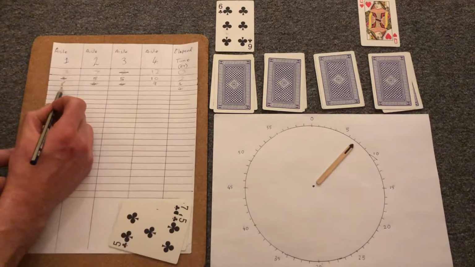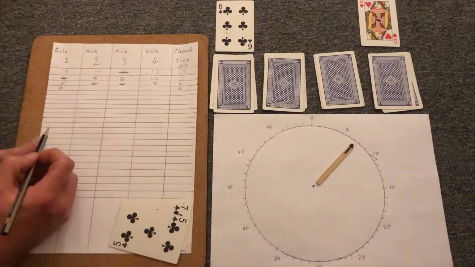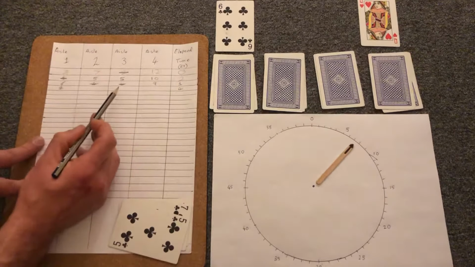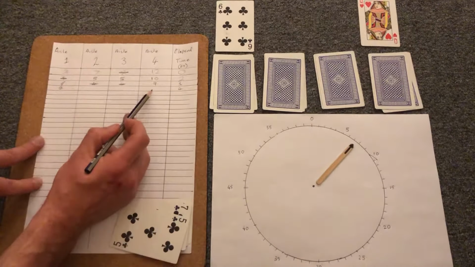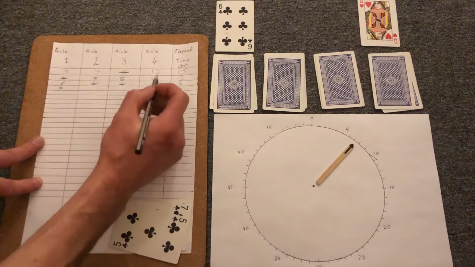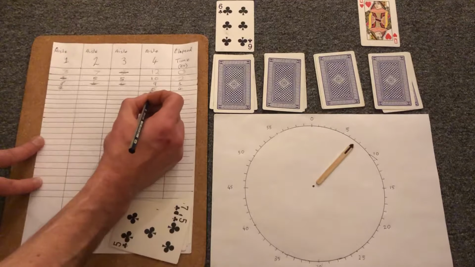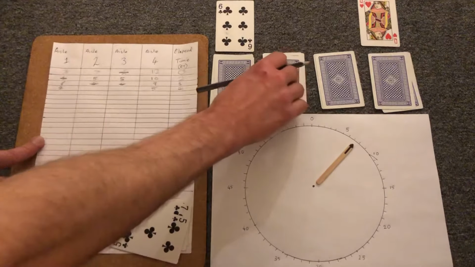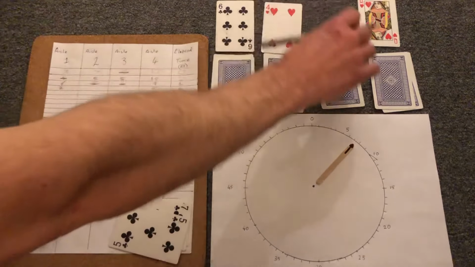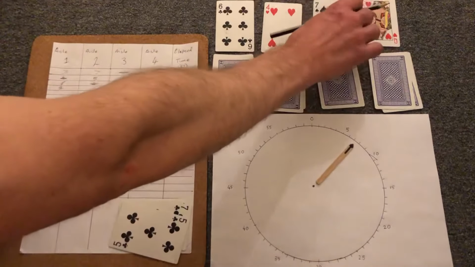Subtracting 4 minutes from the customers already at the checkout leaves a 2 in aisle number 1, empty cells in aisle number 2 and number 3, and a 5 in aisle number 4. Move the next 2 customers, in this case a 4 and a 7, in aisles number 2 and number 3 to the checkout.